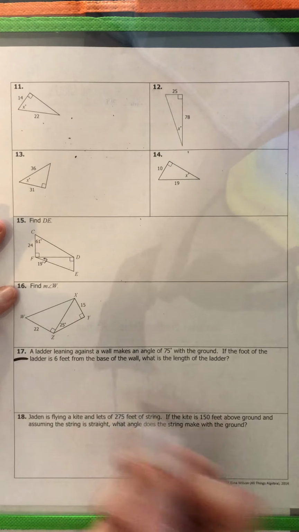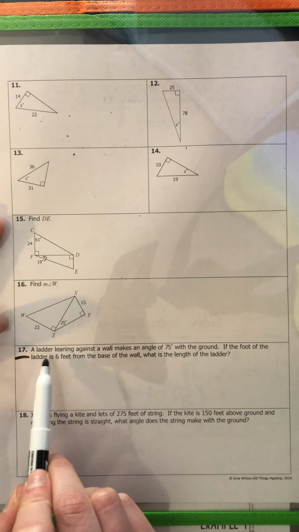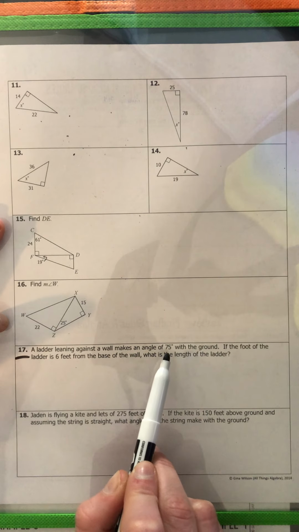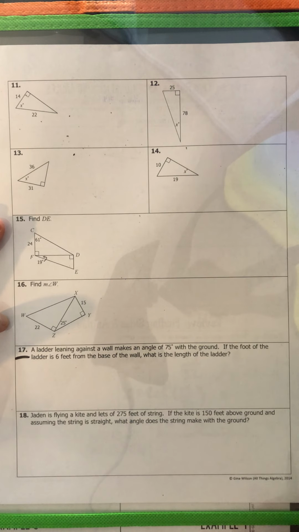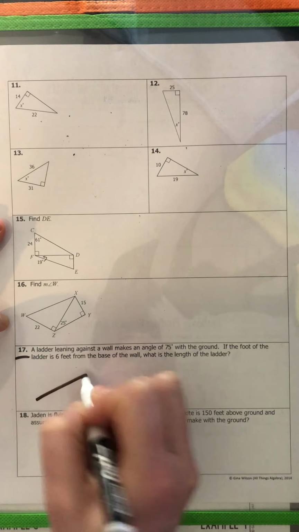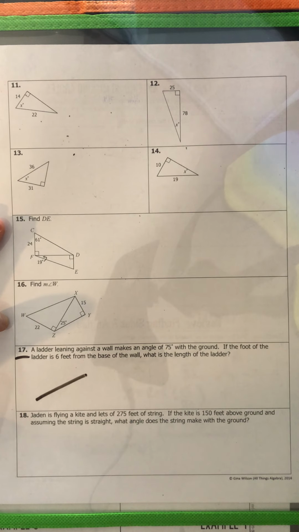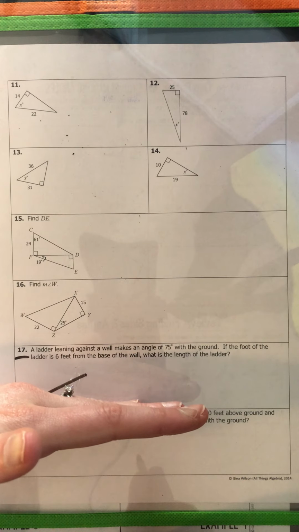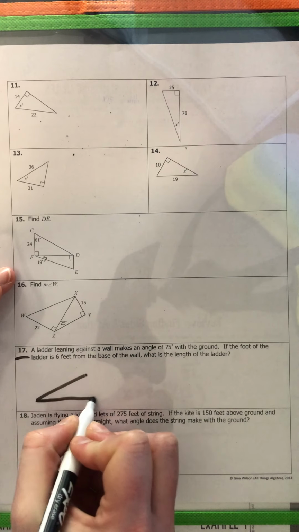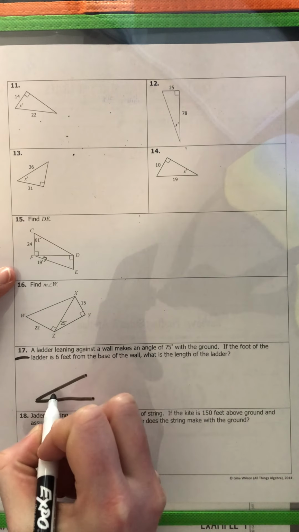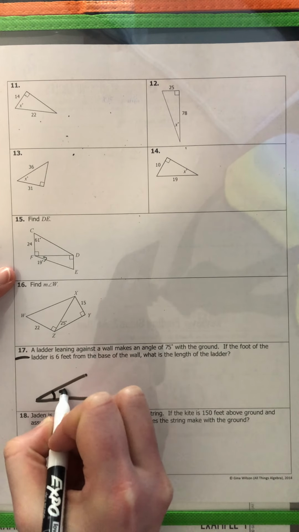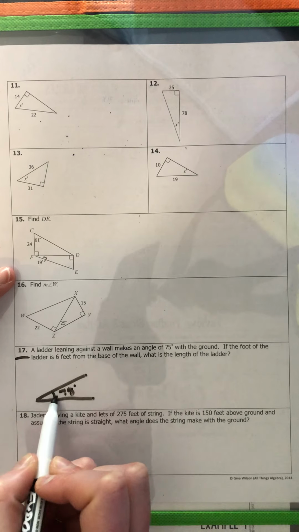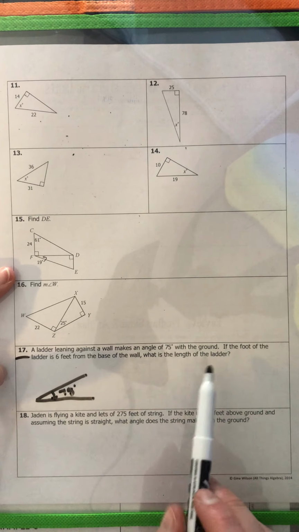So, 17. A ladder leaning against a wall makes an angle of 75 degrees with the ground. Well, if the ladder is leaning against something, and we're looking at how the ladder is leaning compared to the ground, then that means it's forming a 75-degree angle from the ladder with the ground. So that's where I put my angle.